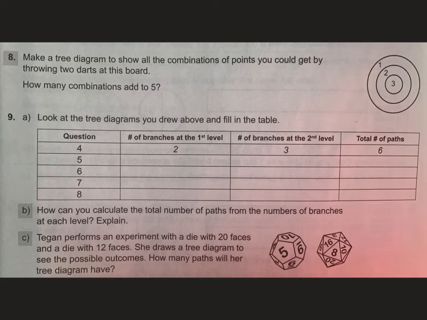Question 8 asks you to pretend that you're playing darts. And you're going to make a tree diagram to show all the combinations of points you could get by throwing 2 darts at the board. So the first time you throw a dart, your options are getting 1, 2, or 3. So you would need 3 branches. And then after each of those, your second dart has the option of hitting 1, 2, or 3. So you could have those branch off of each of those.